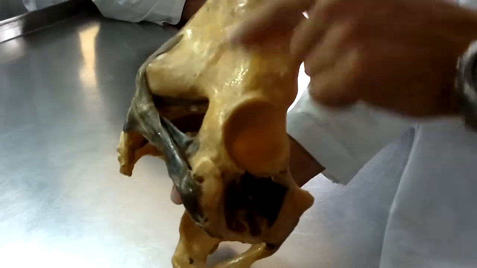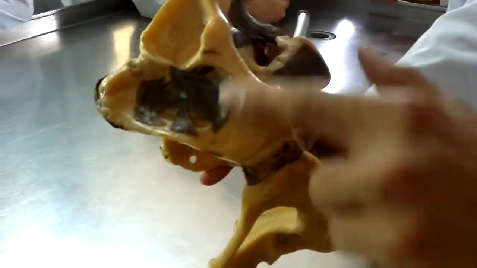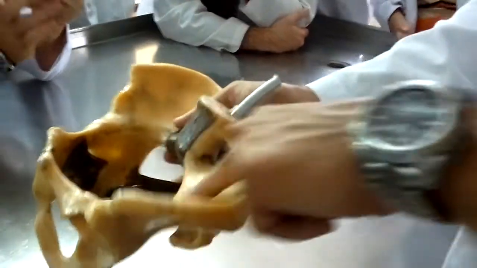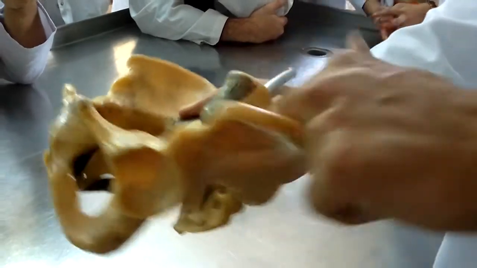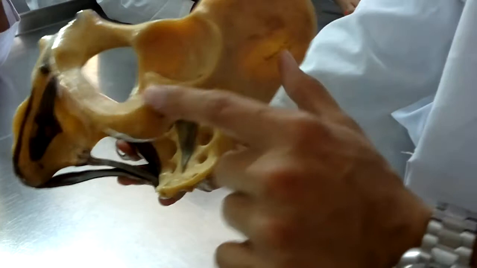The 3 bones are: superiorly we have the ilium, which is the largest bone. Anteriorly and inferiorly we have the pubis. This is the pubis bone. Inferiorly and posteriorly we have the ischium. This is the ischium bone. If you look at it from here, it's easier to notice. This is the ilium, until here. This is the pubis, and this is the ischium.